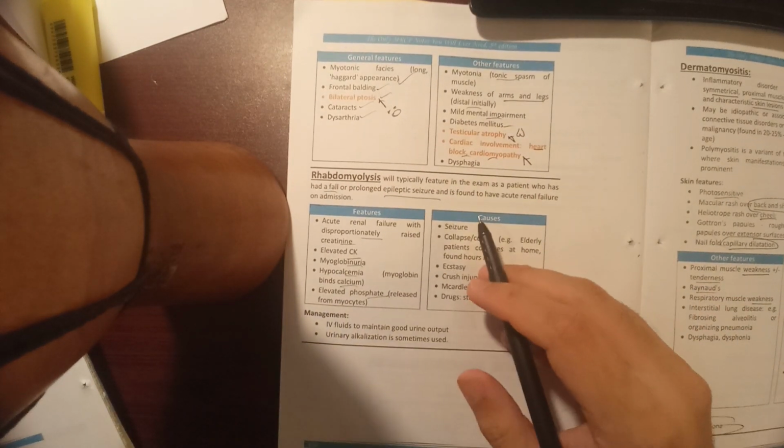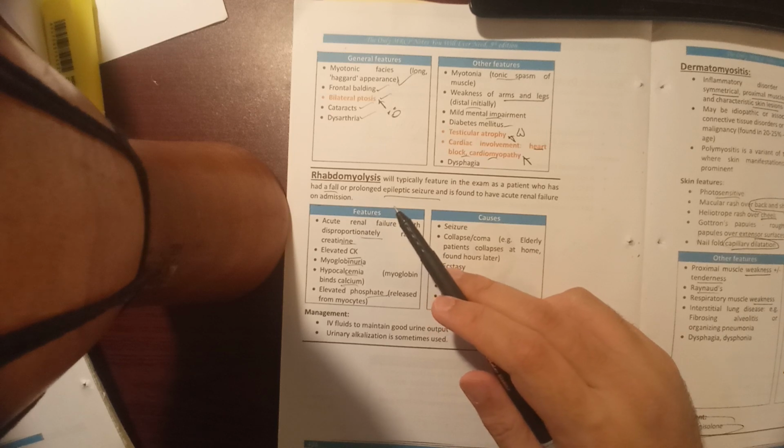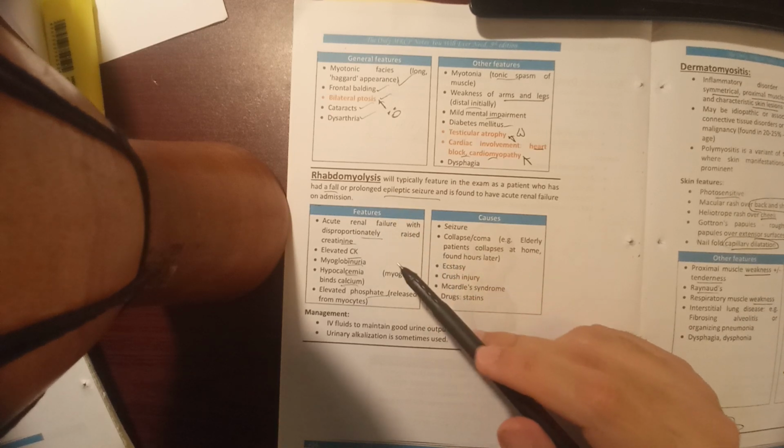Rhabdomyolysis will typically feature in the exam as a patient who has a fall or prolonged epileptic seizure and is found to have acute renal failure on admission. So it's a fall or an accident or something like that. Acute renal failure with disproportionately raised creatinine.